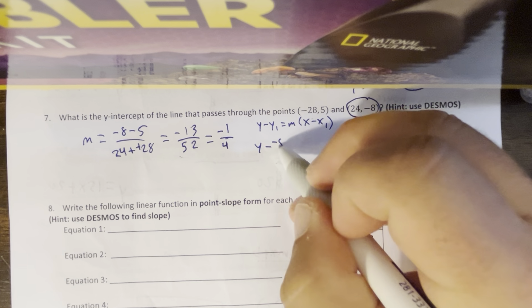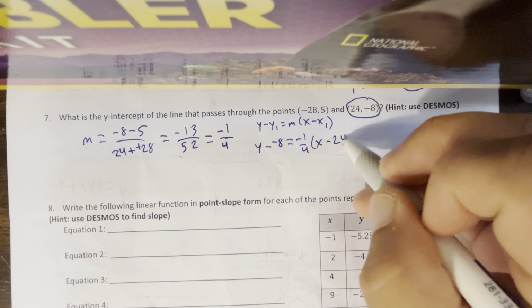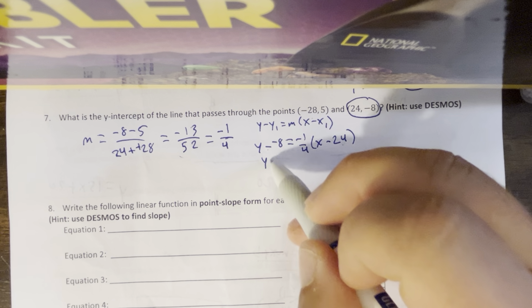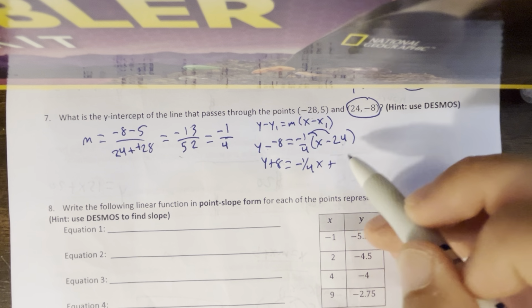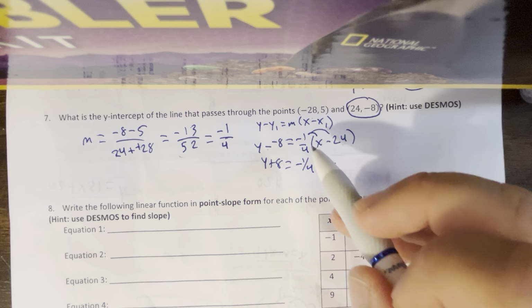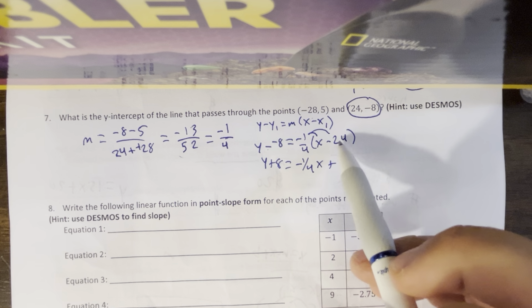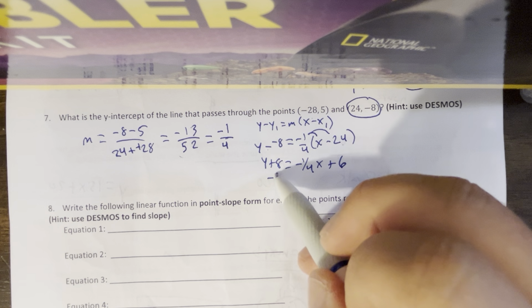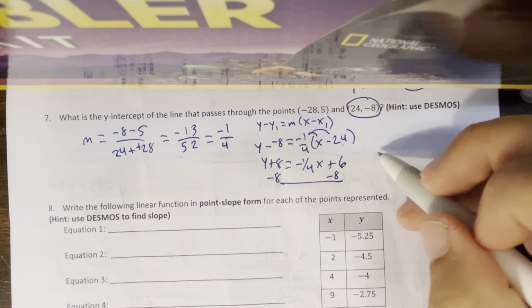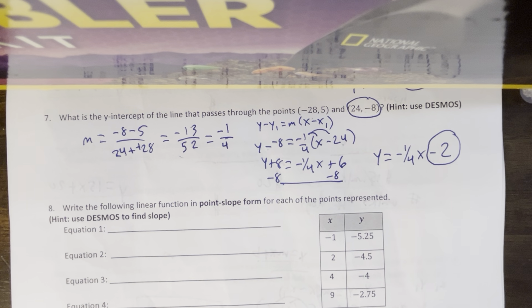So y minus -8 is equal to -1/4 x minus 24. And so minus a negative turns into a y plus 8 equals, we're going to distribute the -1/4. So -1/4 x plus, and then 24 times 1 is 24 divided by 4 is 6. And you can plug that in Desmos to check that as well. But multiplying by 1/4 is the same as dividing by 4. And so 24 divided by 4 is 6. And then we'll subtract 8. And we'll get y equals -1/4 x minus 2. And so minus 2 is going to be the y-intercept. That answers the question for number 7.